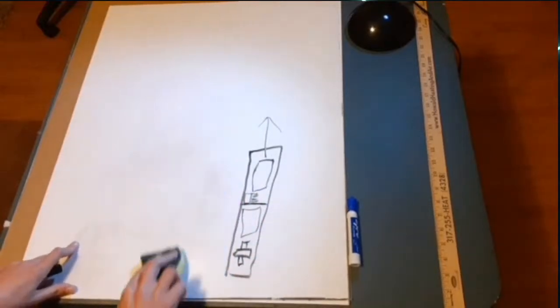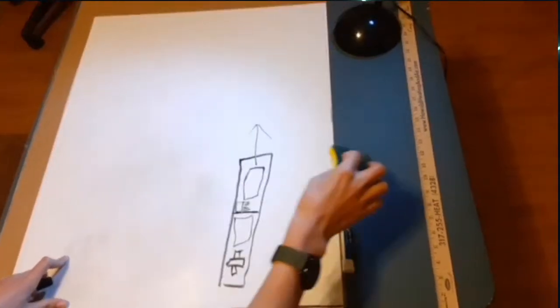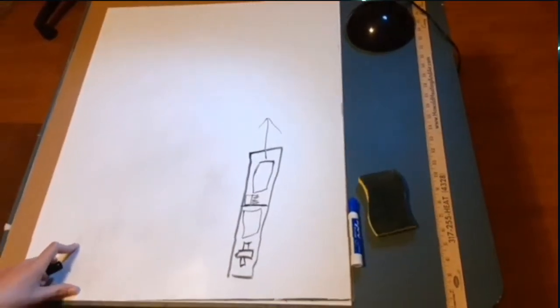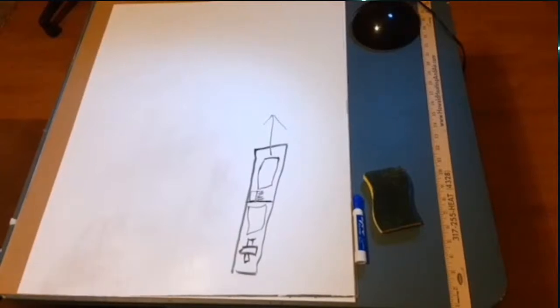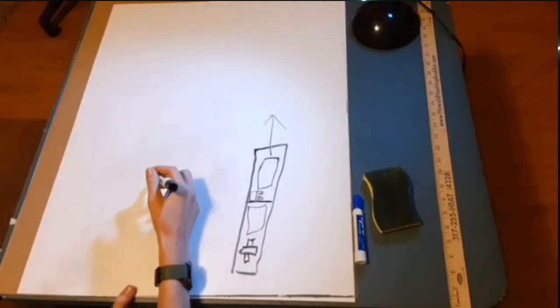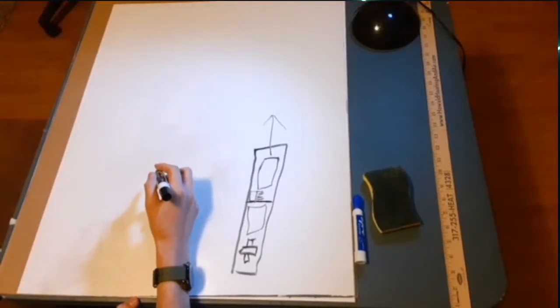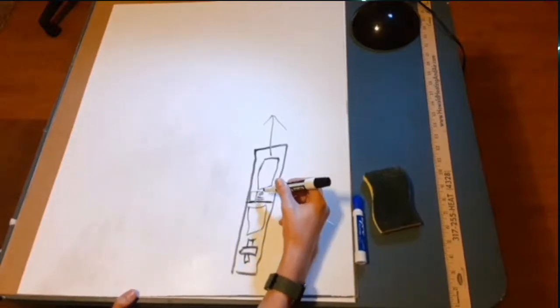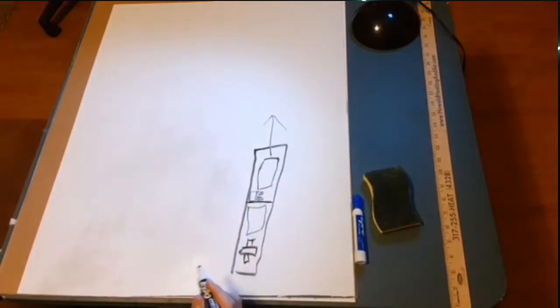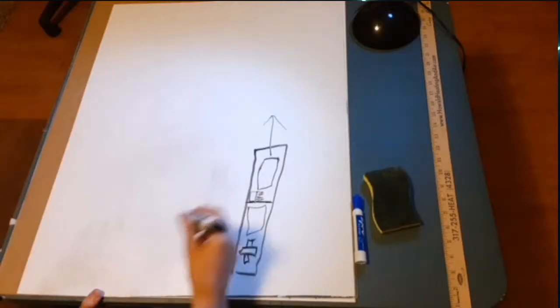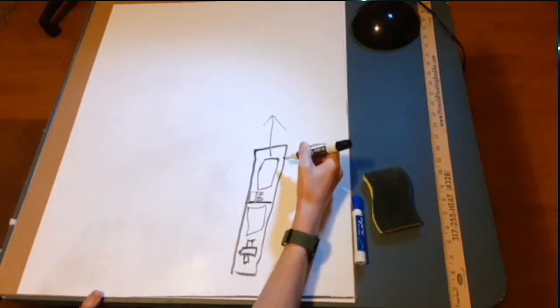Let's just erase this. Oh, I bumped the camera. We need to design how this is going to work. Normally the parachutes come out of the top of the rocket like this, right?